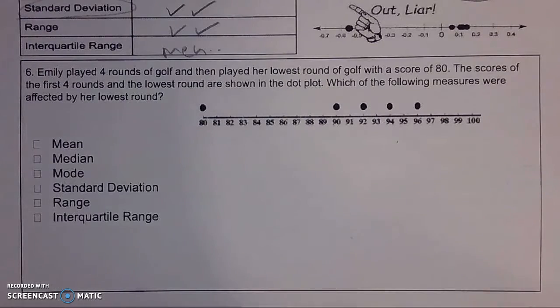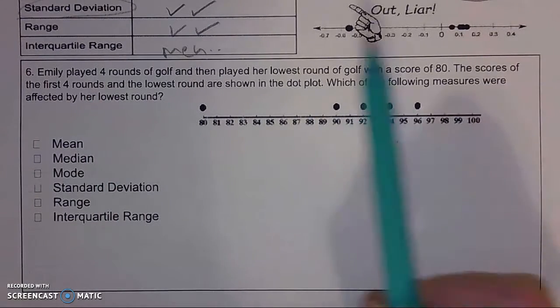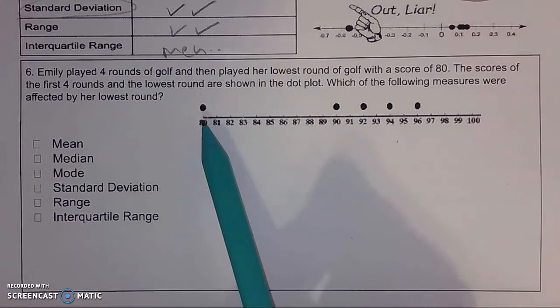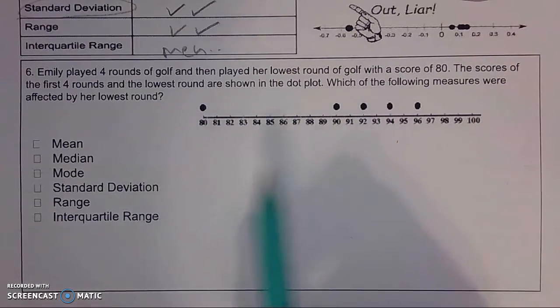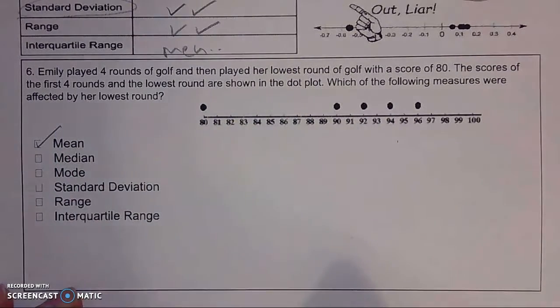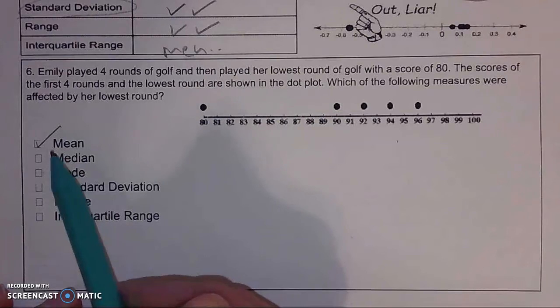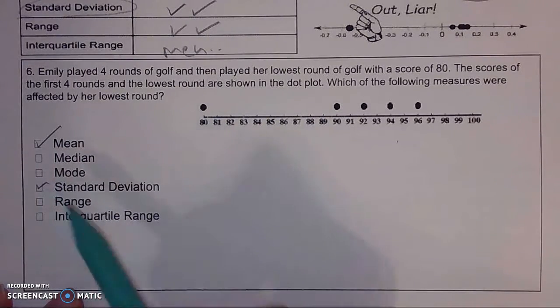So our last little thing here says she played 4 rounds of golf, these guys here, and then she scored a low 80 here. So what's going to change? I'm going to show you how to do it mathematically, but just use our brains. Is the mean going to change? Why, of course the mean's going to change. The mean always changes. If the mean changes, standard deviation always changes.